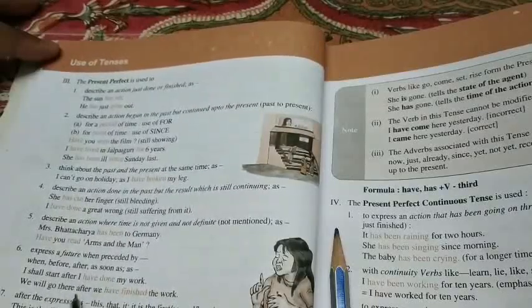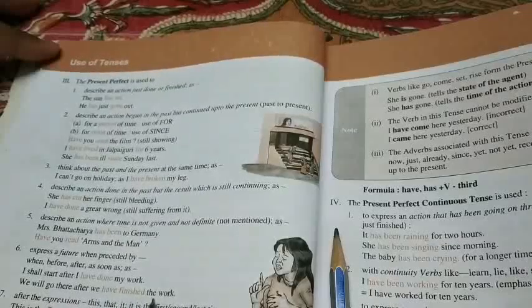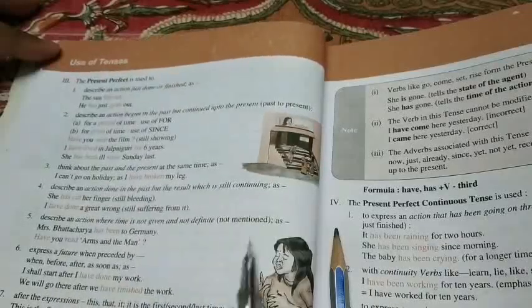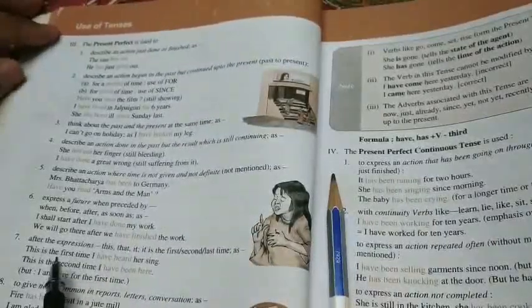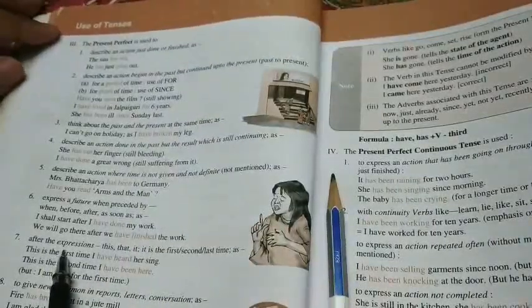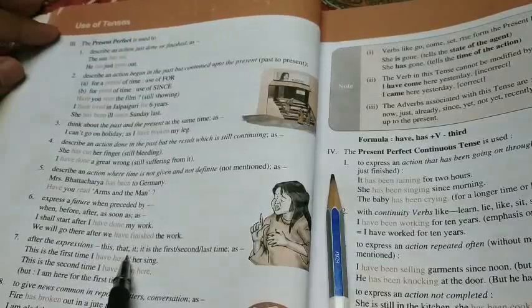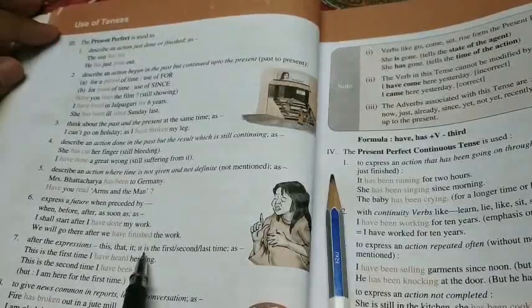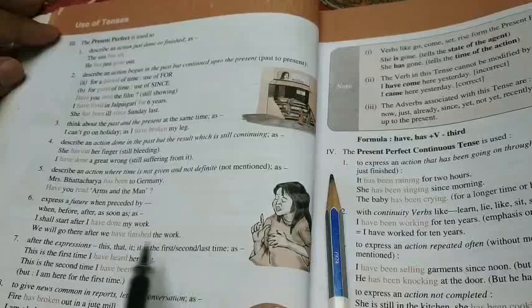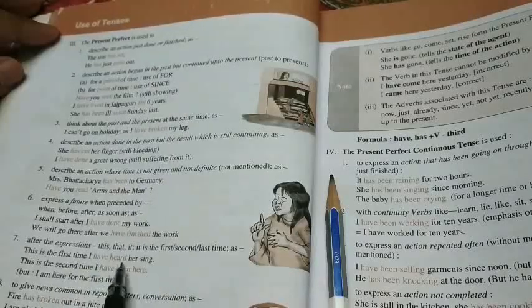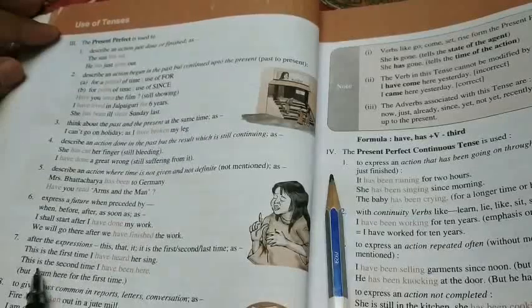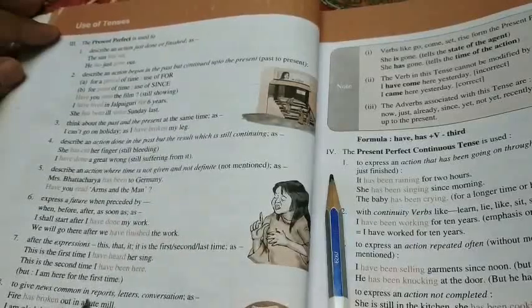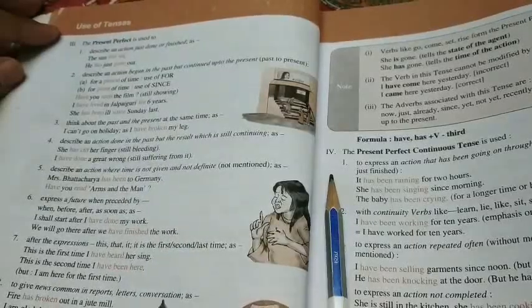We will go there after we have finished the work. Here, present perfect tense is used. After the expression this, that, it is the first, second, last time: this is the first time I have heard her sing. To give news, common in reports, letters, conversation.